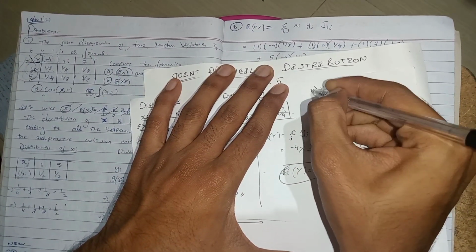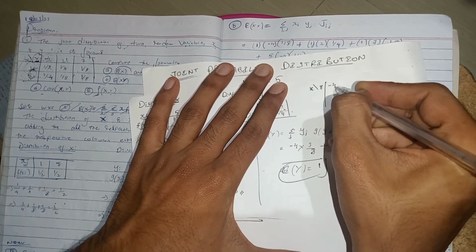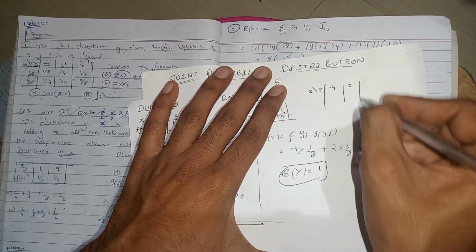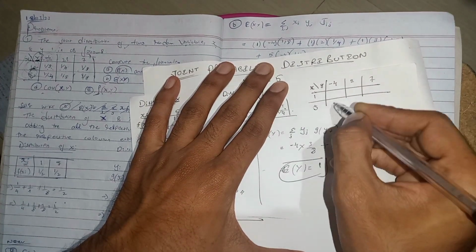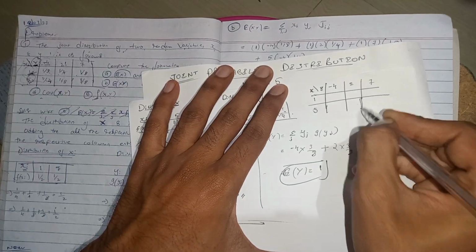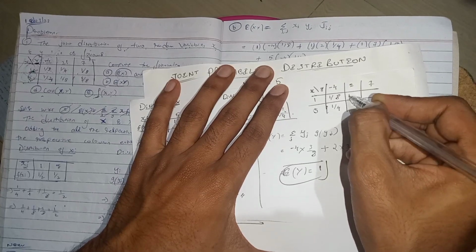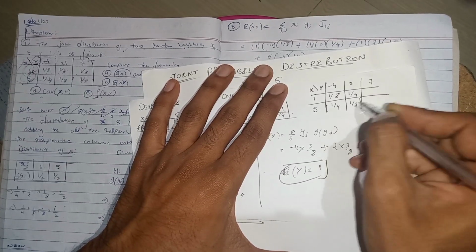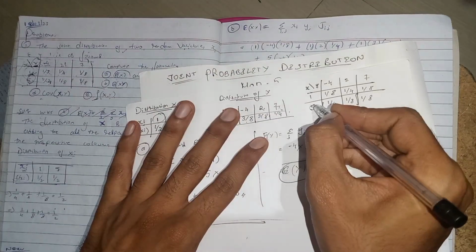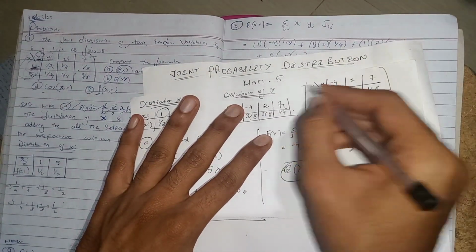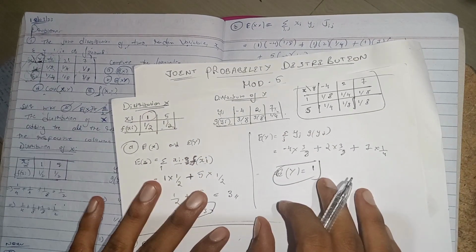This is my x and y: minus 4, 2, and 7 for y; 1 and 5 for x; and the probabilities 1 by 8, 1 by 4, 1 by 4, 1 by 8, 1 by 8, 1 by 8. This is my main table which they have given in the question.